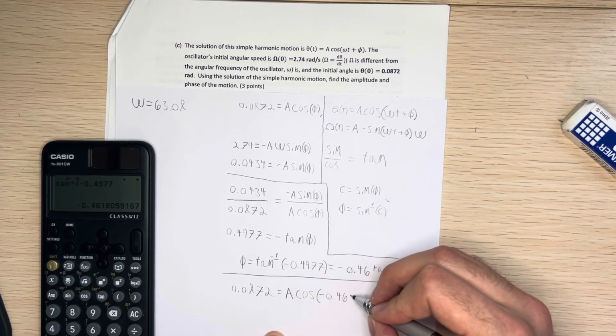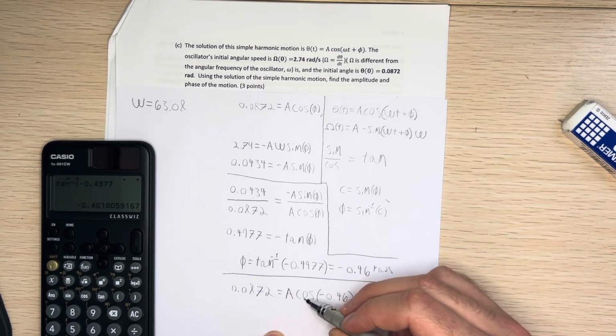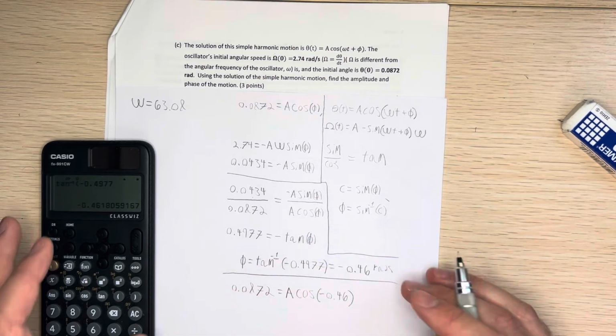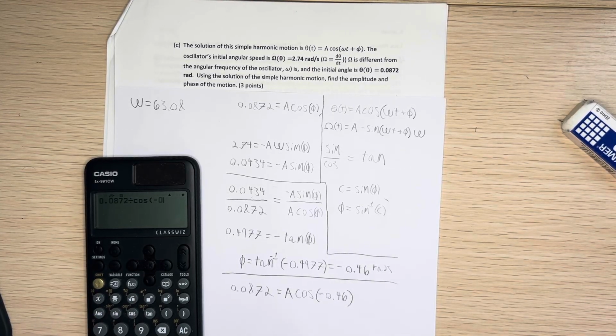Okay. And we're going to then divide this value over, and that will give us our amplitude. So 0.0872 divided by cosine of negative 0.46.